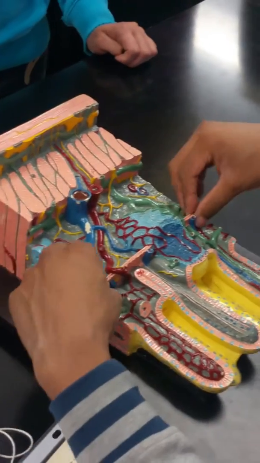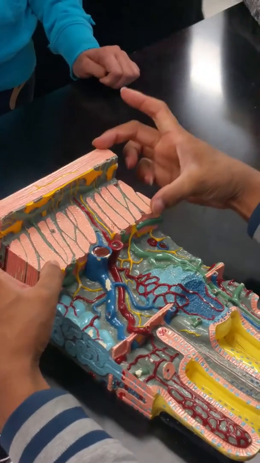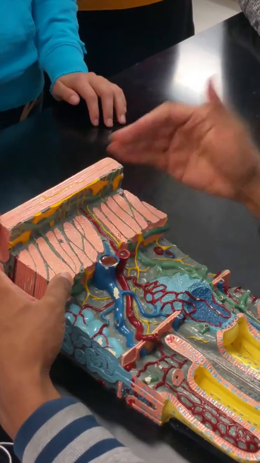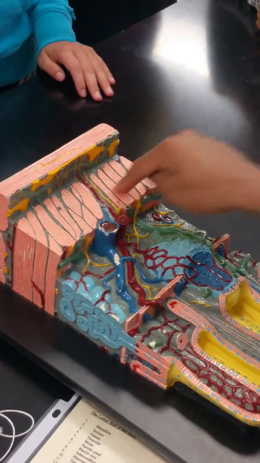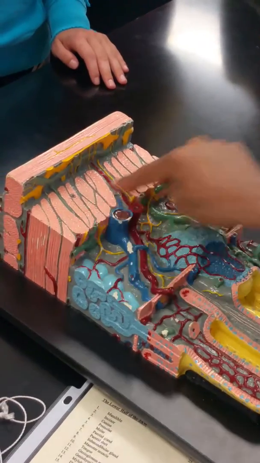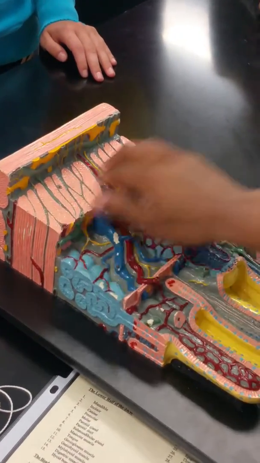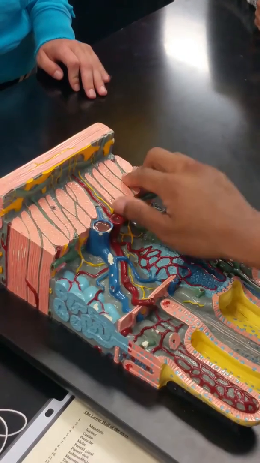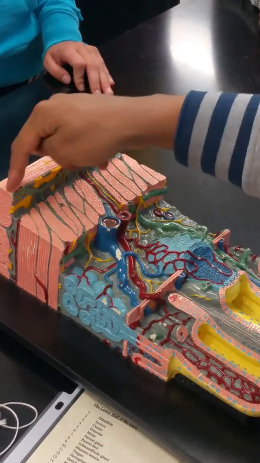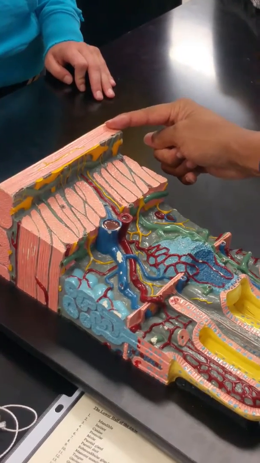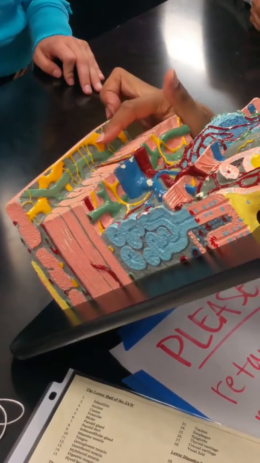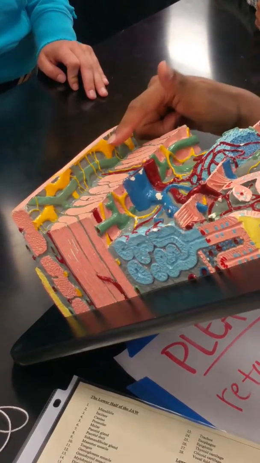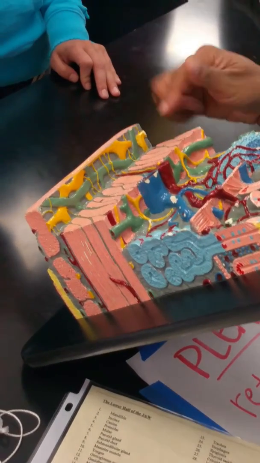Inner circular muscle. Okay, so now we're on to the tunica muscularis, right? It has the two layers of muscle for the intestines. The layer that's closer to the submucosa, this first layer here, is called inner circular muscle. The second layer is called outer longitudinal muscle. Okay. And now you notice more yellow nerves in the area. These nerves are now called the myenteric plexus in the muscularis externa.